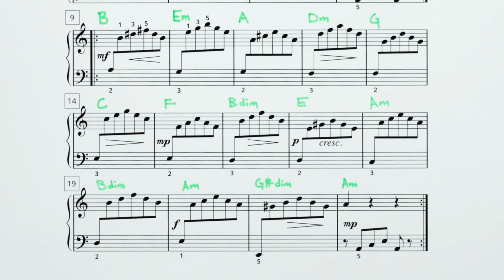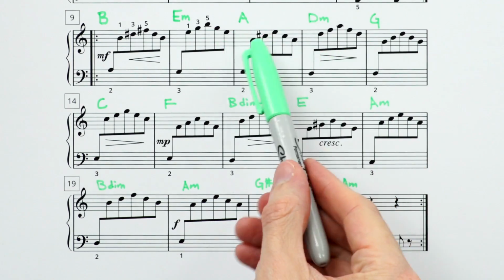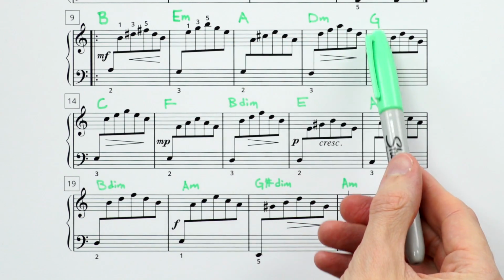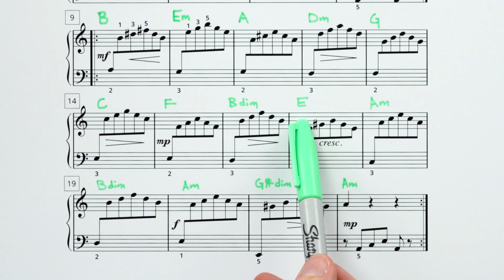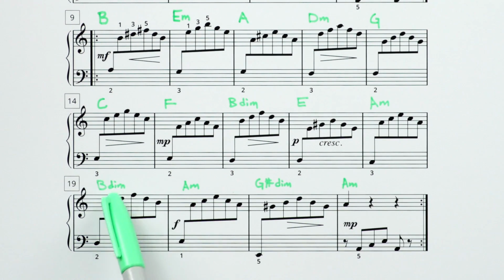Okay, here are the answers. Why don't you check yours in your music? We've got an A major, D minor, G major, C major, F major, B diminished, E major, A minor, B diminished, A minor, G sharp diminished, and then A minor.